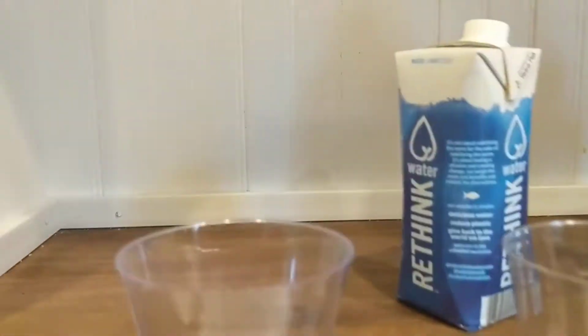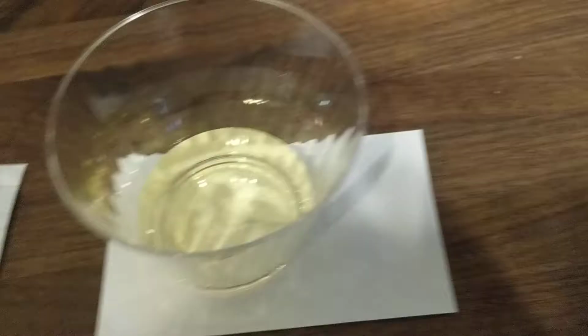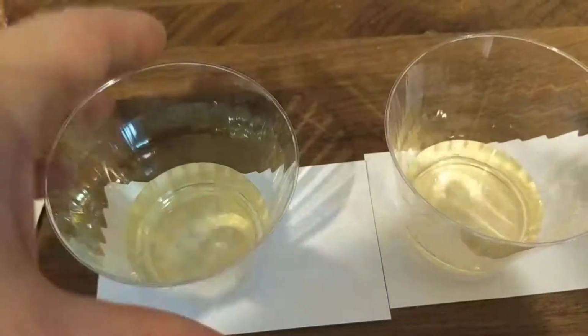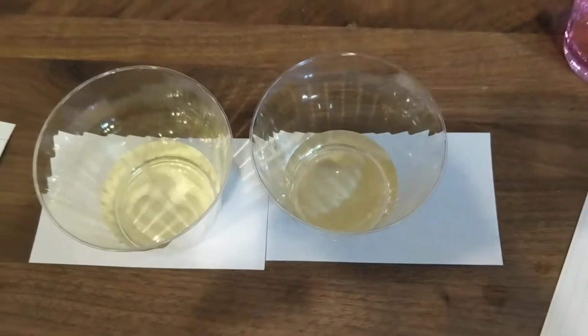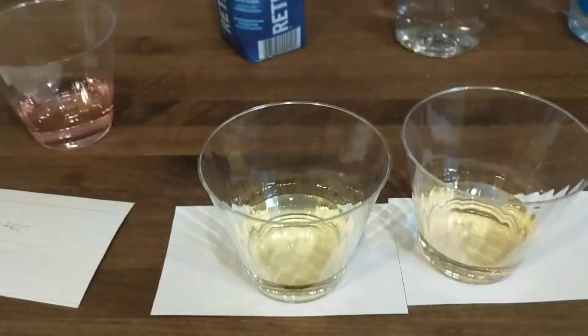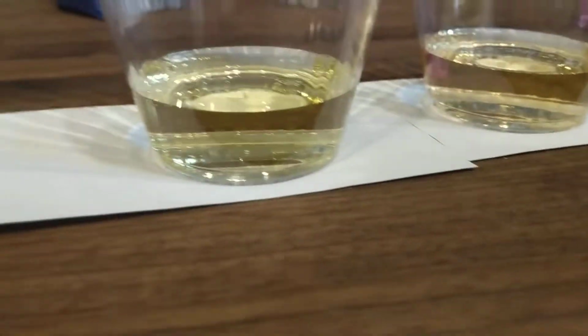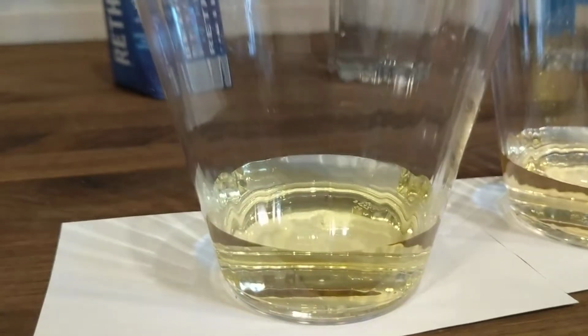Okay. Now, what about filtered? If we look at the Rethink water, and let's look at the Life water. We'll compare those. This one, the Life water, is a bit closer to an orange, and this one's a bit closer to a yellow. So it looks like the Life water is less acidic than the Rethink water.